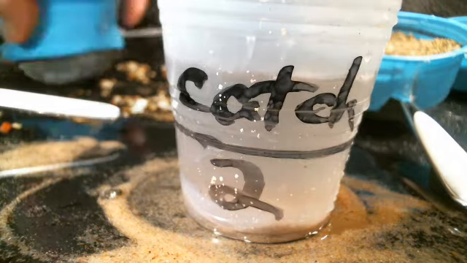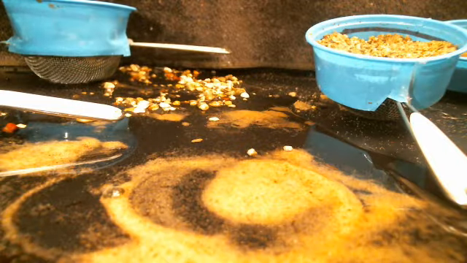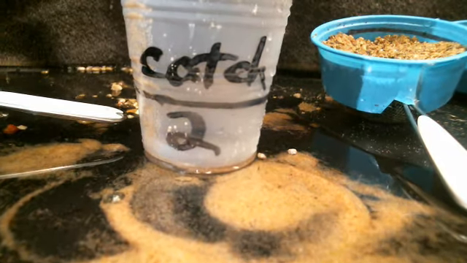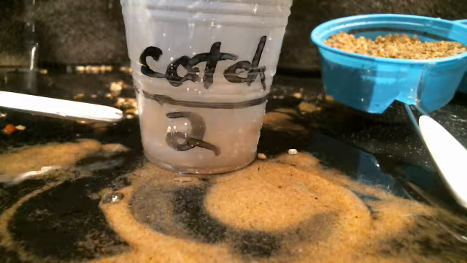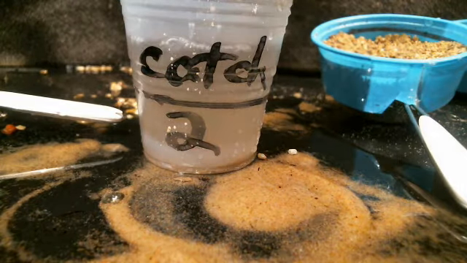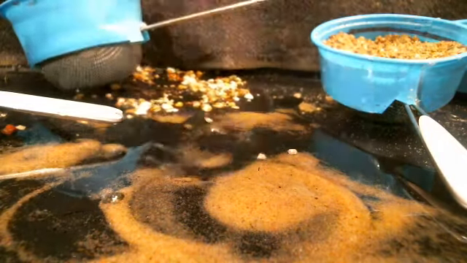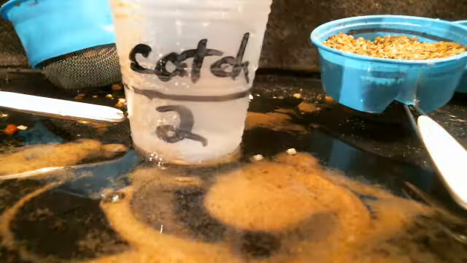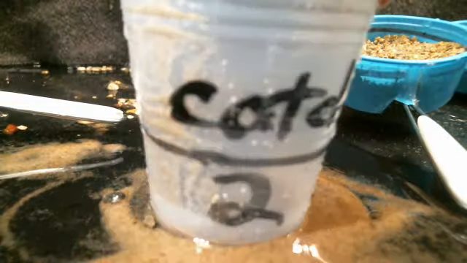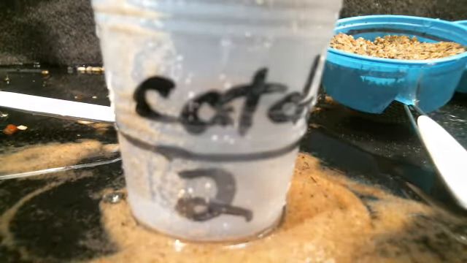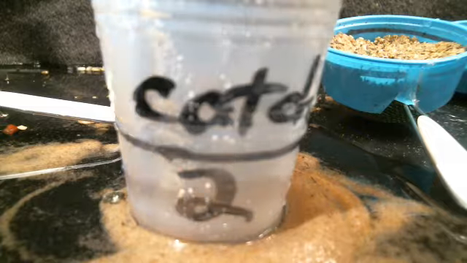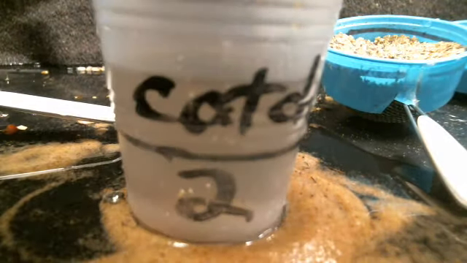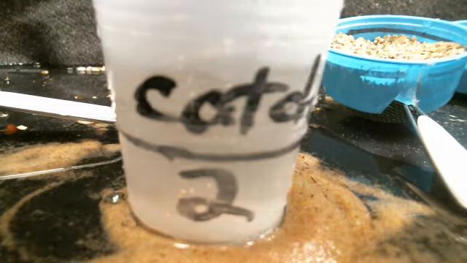That was our second trial. Third trial. On your marks, get set, go. That was the third one. Fourth and last trial. On your marks, get set, go. Okay, that was for the gravel.